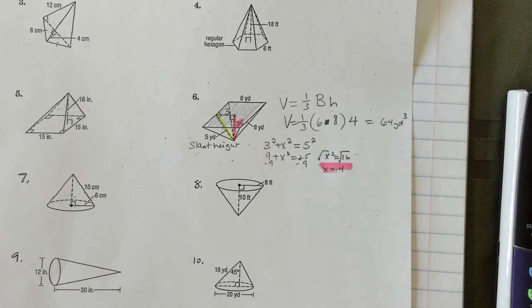And you might be wondering, why is it a 1/3? If we think about cones and pyramids, if we wanted to build a rectangular prism, like a Kleenex box, it would take 3 of those cones or pyramids to create that full box or rectangular prism. That's why it's the 1/3.